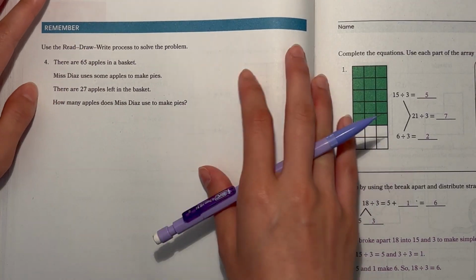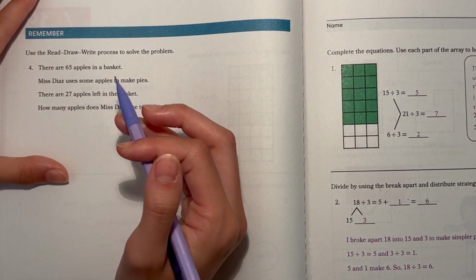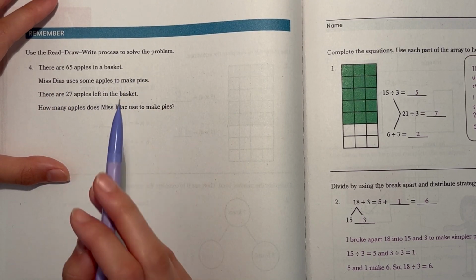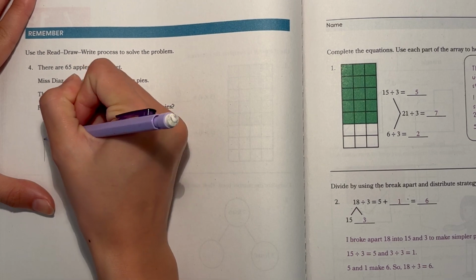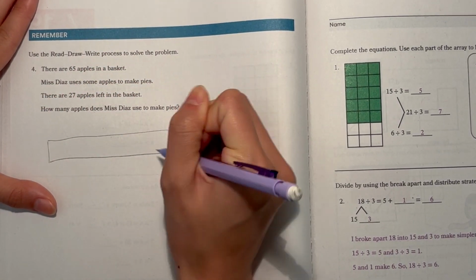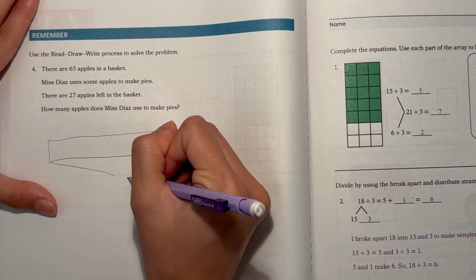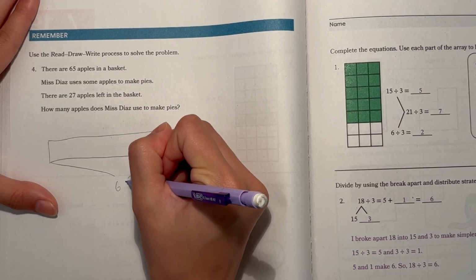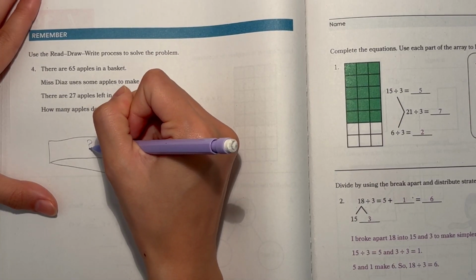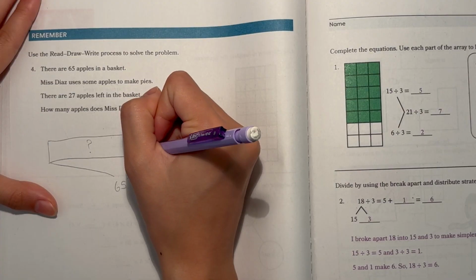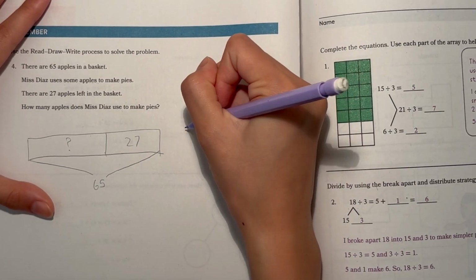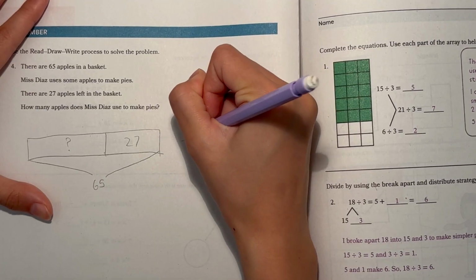Alright, so let's see. In the basket, 65, and some are used to make pies, and we know how many are left. So the unknown, what we're trying to figure out, is how many she used for the pie. Now the total is 65 apples. She uses some to make pies, and after making pies, there are 27 apples left. So how many did she use? Well, 65 minus 27.